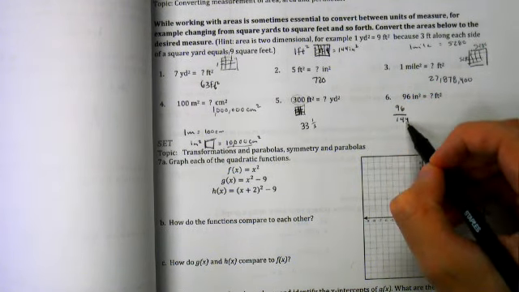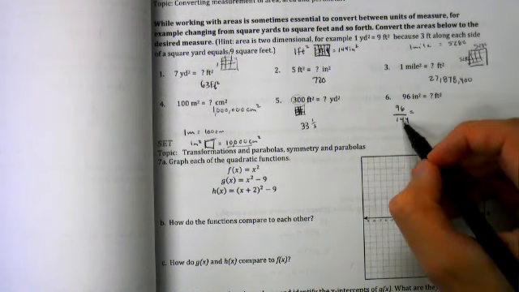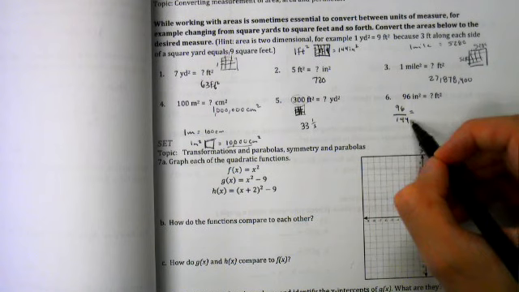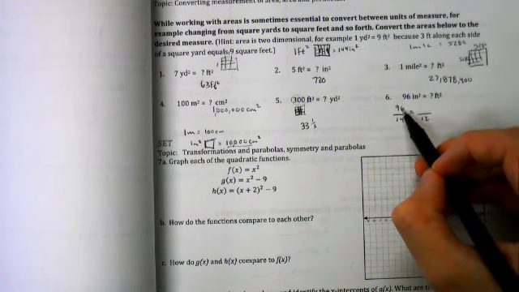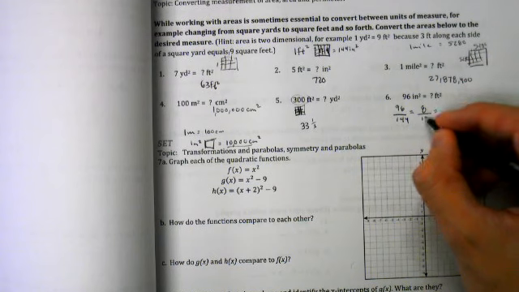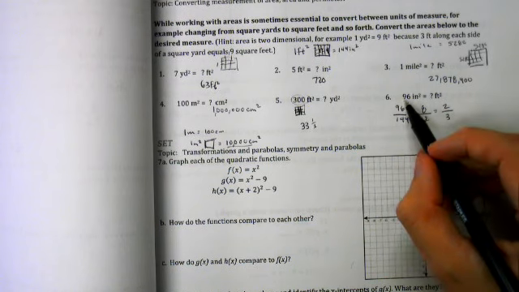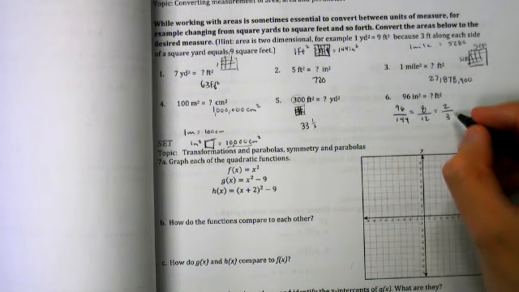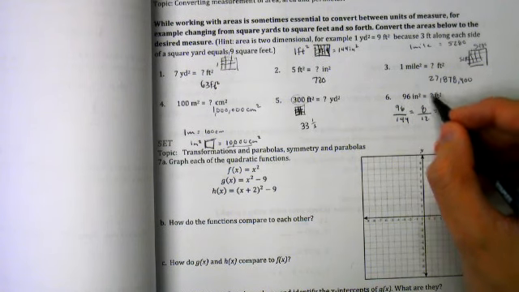This is what it takes to make 1 full 1. Can I reduce this? 12 goes into this 12 times. 12 goes into 96 8 times. Okay, I can reduce that more. 4 goes into 8 twice, and 4 goes into 12 3 times. So this is 2/3 of a foot squared. If I had this many square inches, I would be able to fill up 2/3 of a foot square.